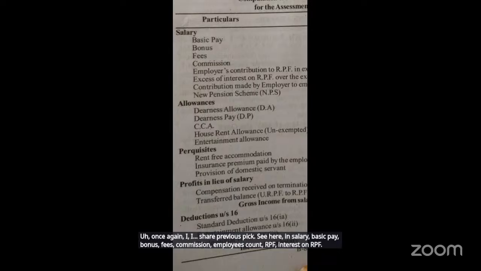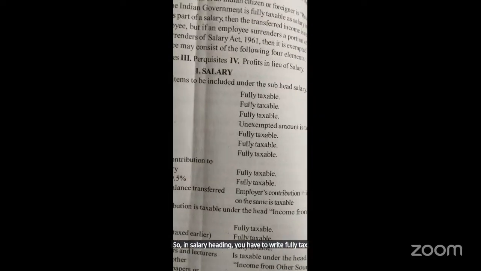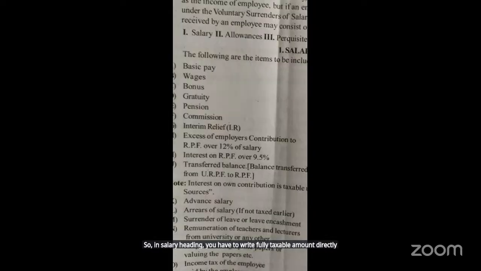These are all here; they have given only three or four. But in the previous pic, we just now discussed this. So in the salary heading, you have to write the fully taxable amount directly in the outer column only.